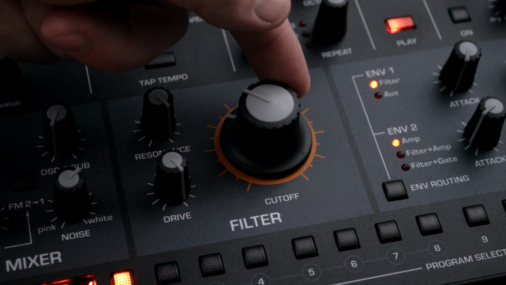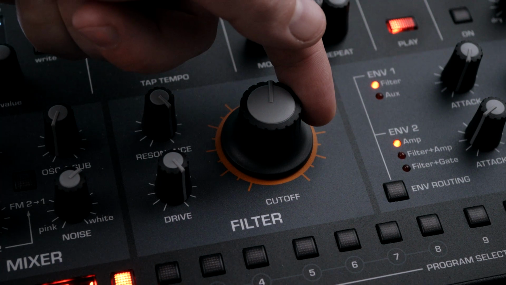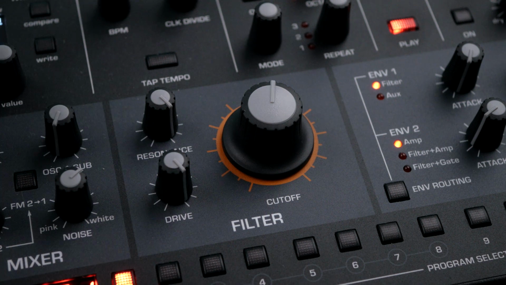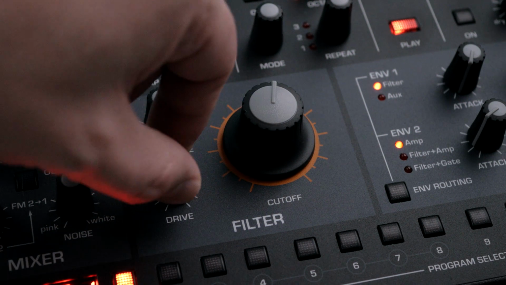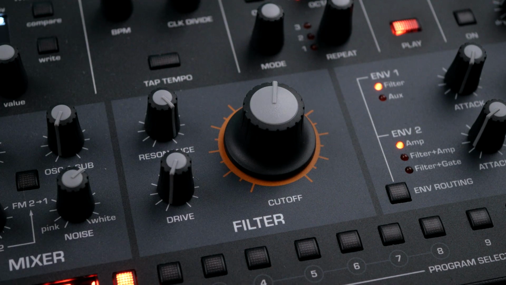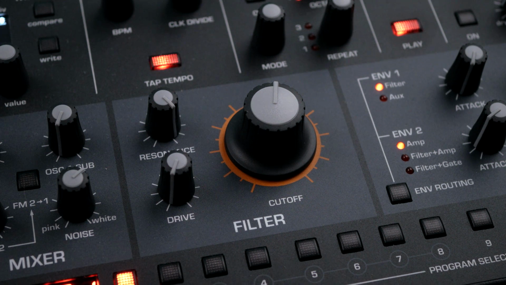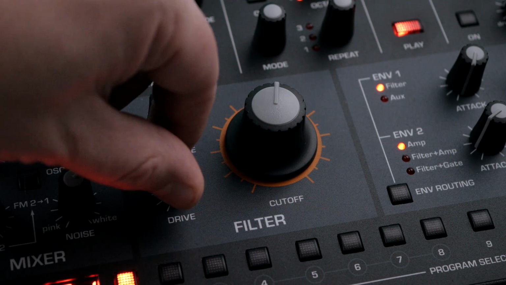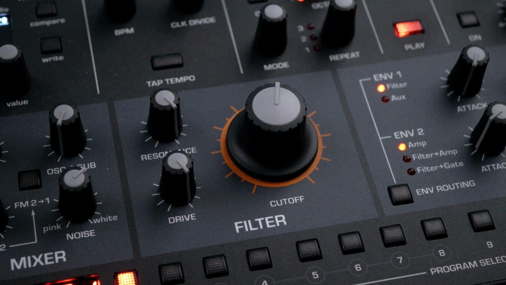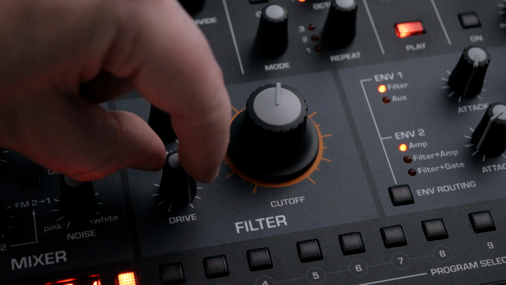This allows you to have squelching resonance that blends with your sound rather than sitting a mile above it. Very cool.